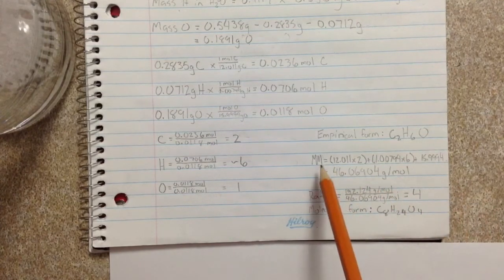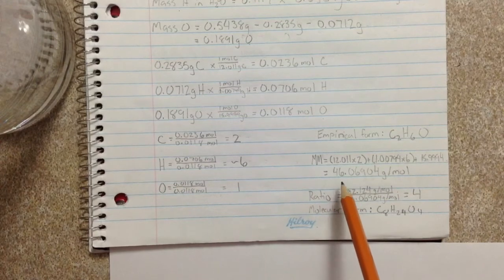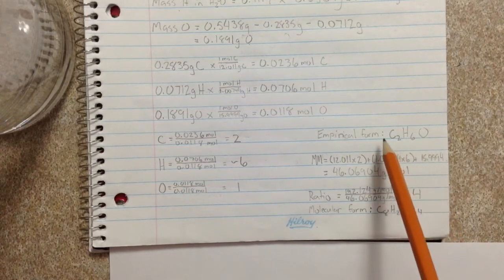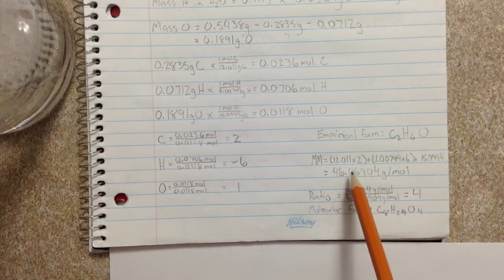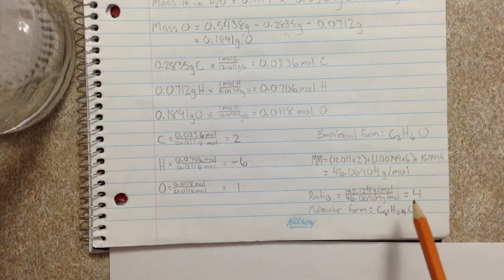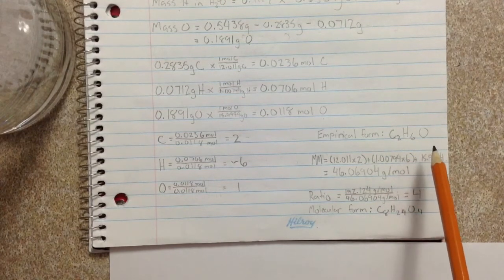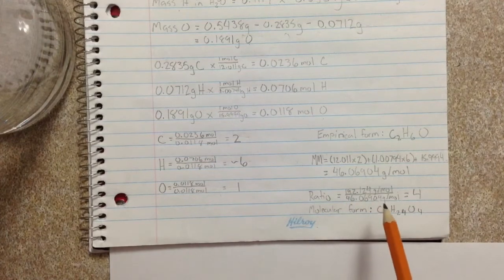So we first must find the molar mass, which is equal to 46.06904 grams per mole. This is by adding up the masses of each of the elements here. So 2 times 12.011 plus 1.00794 times 6 plus 15.9994.